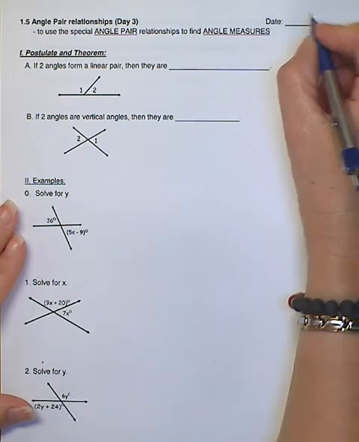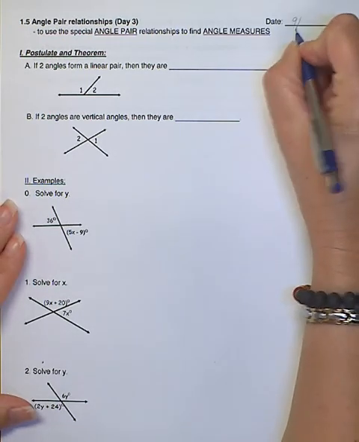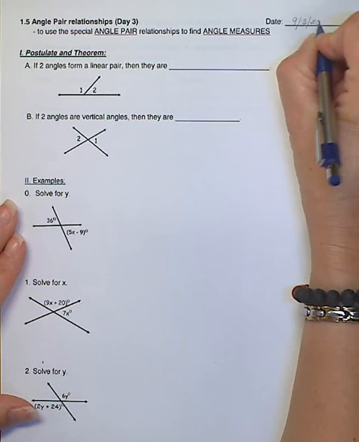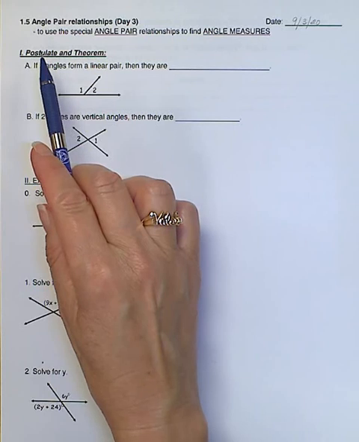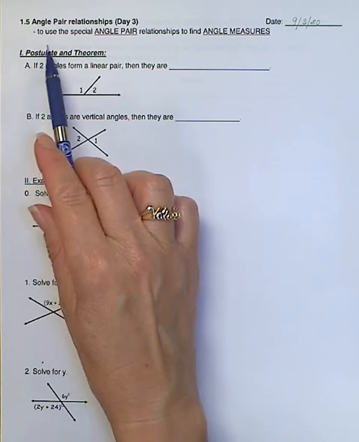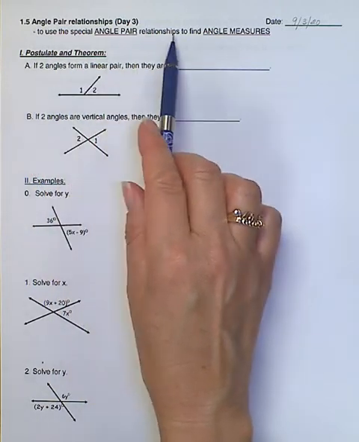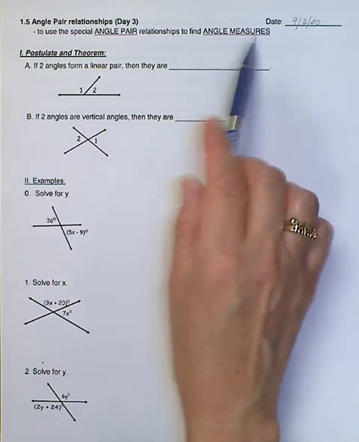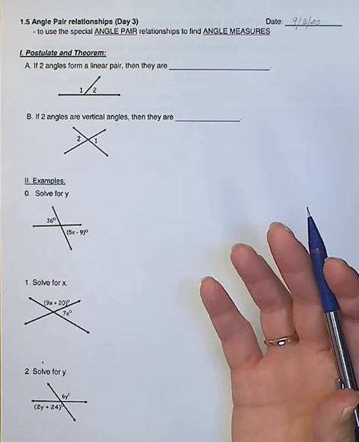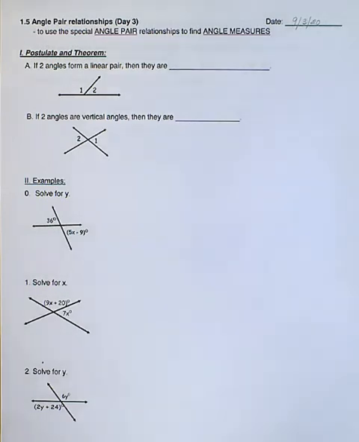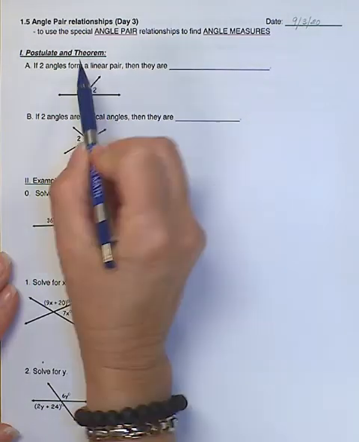Today is September 3rd, and we're back to the same objective as Tuesday, to use the special angle pair relationships to find angle measures. So again, we're going to be calculating angle measures, so algebra is going to occur again. Okay, so we have a new term today, and it's called theorem.